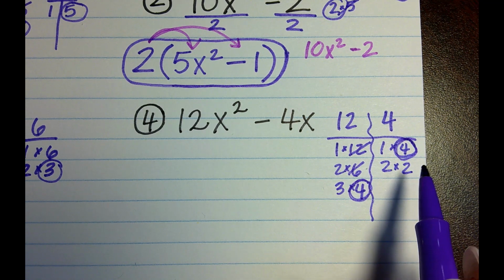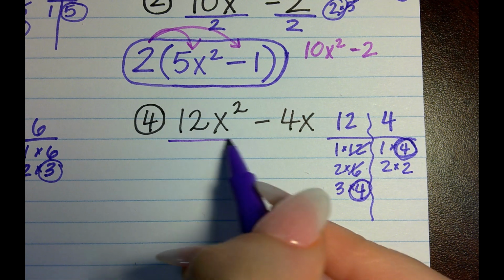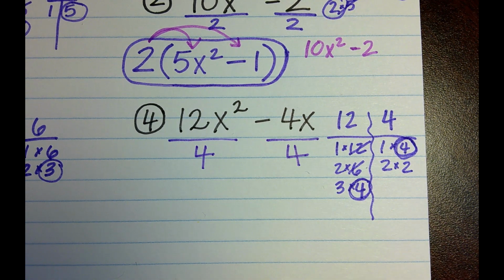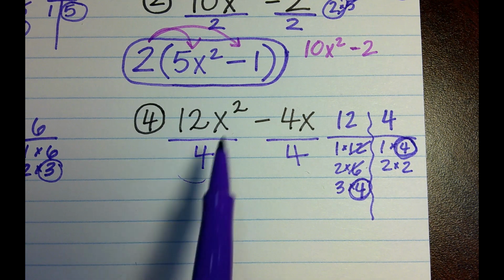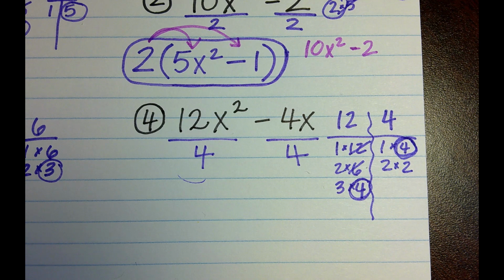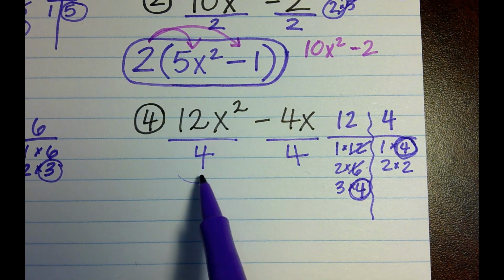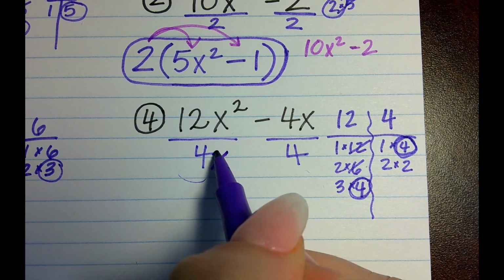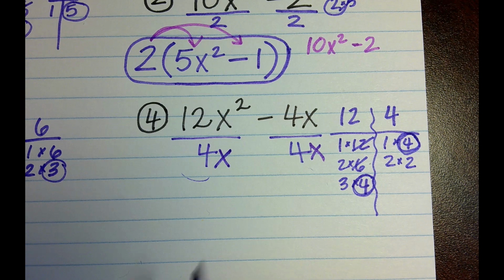So, yes, we can divide both 12x squared and 4x by 4. Now, let's see. What happens when I do 12 divided by 4? Should we go back and put the x's down, like she taught us yesterday? Absolutely. Put 2 x's down for the 12x squared and 1 x down for the 4x. Since there's an x in both of them, we're going to bring down an x to cancel the x's.